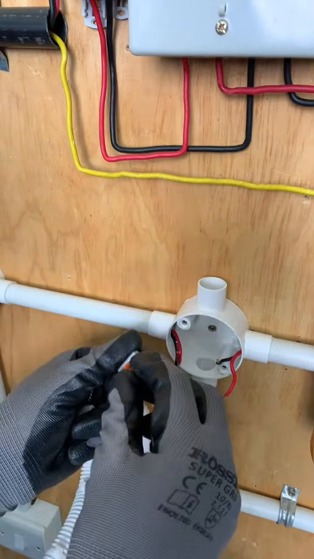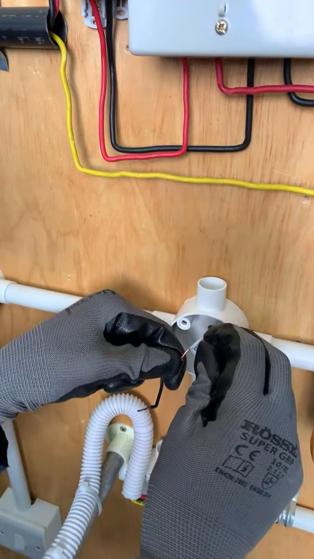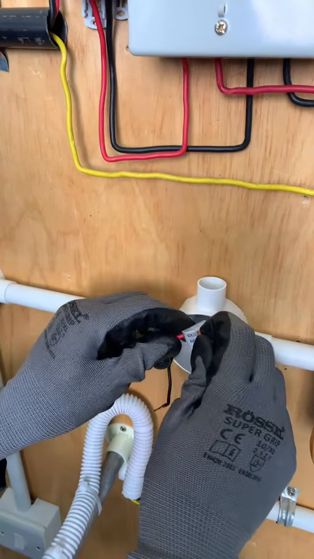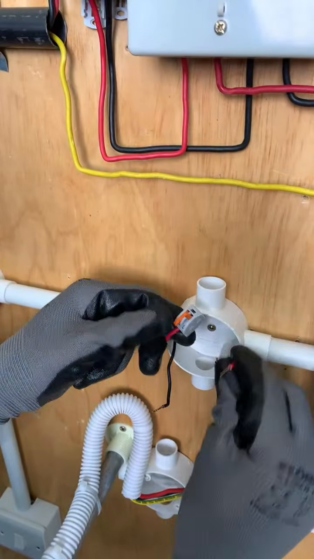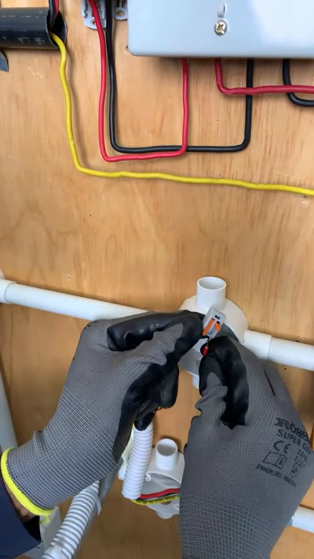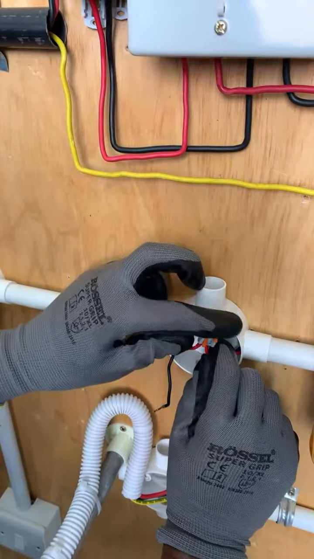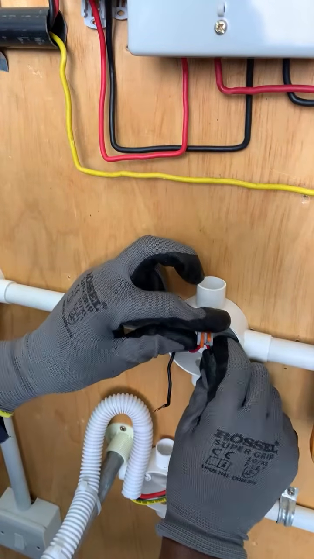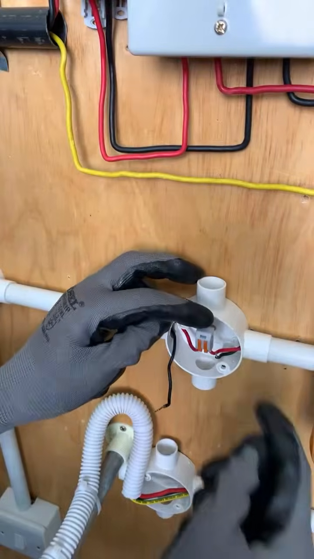So the phase and the phase will be connected together. Then the other line, insert it in there, connect the Wago connector.